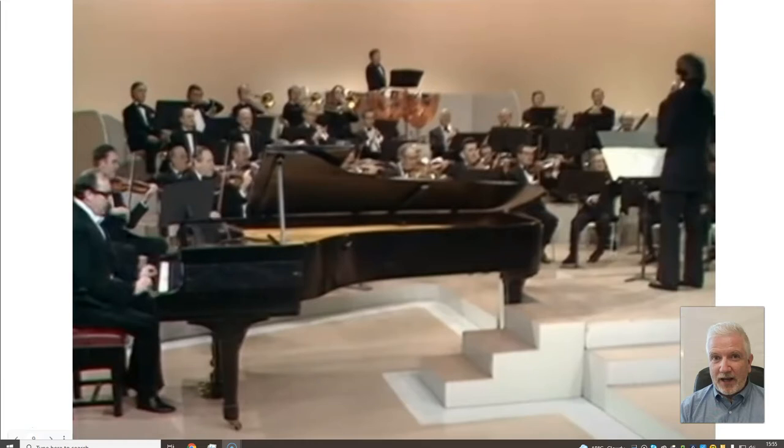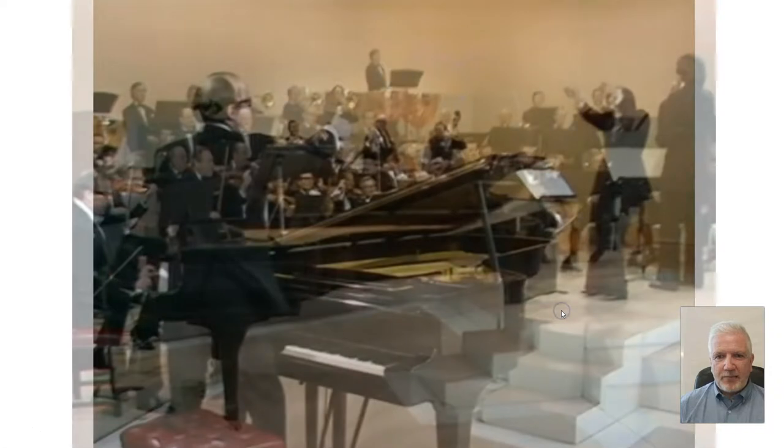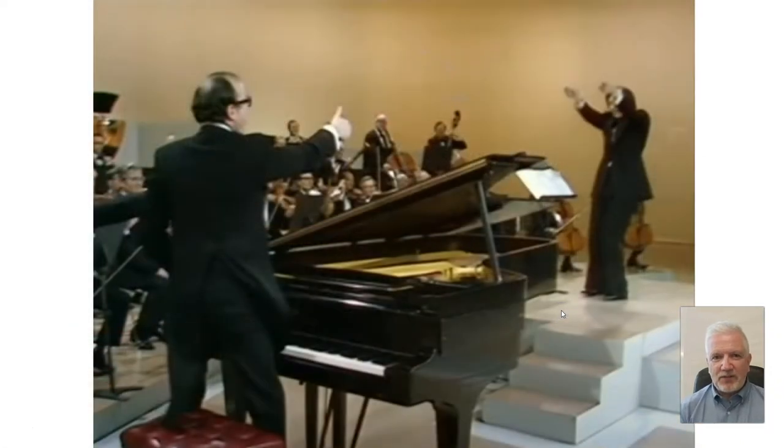Morecambe is sitting down at the piano just waiting to begin, waiting to get his cue, and after the introduction, Previn indicates over to him to start playing, and Morecambe gives the big thumbs up as we're anticipating this beautiful piece of piano music that matches the classical music the orchestra are playing. Only that's not what we get.